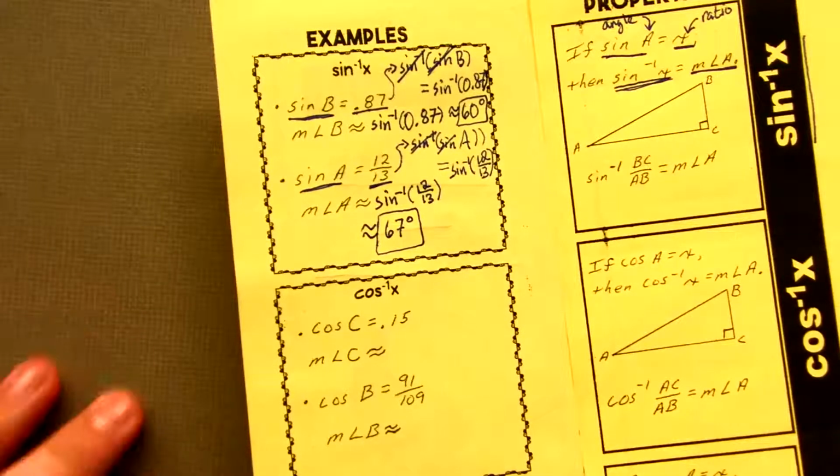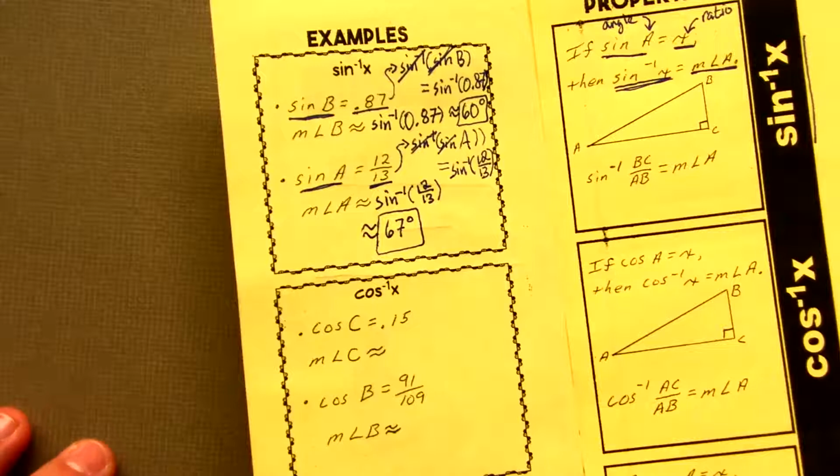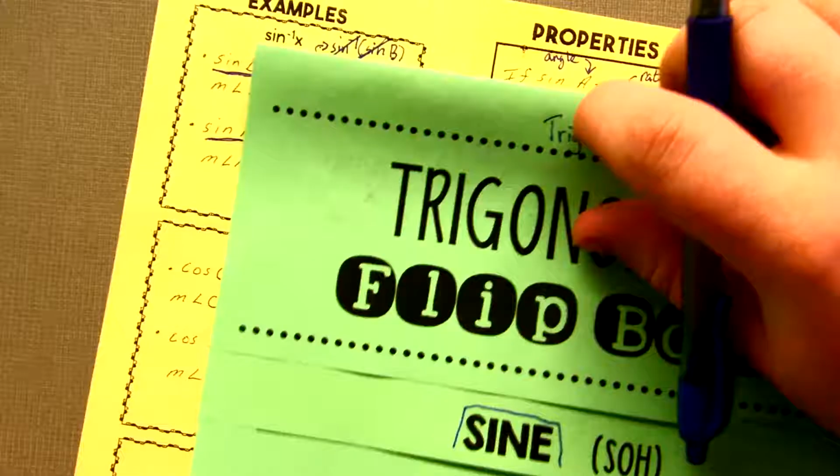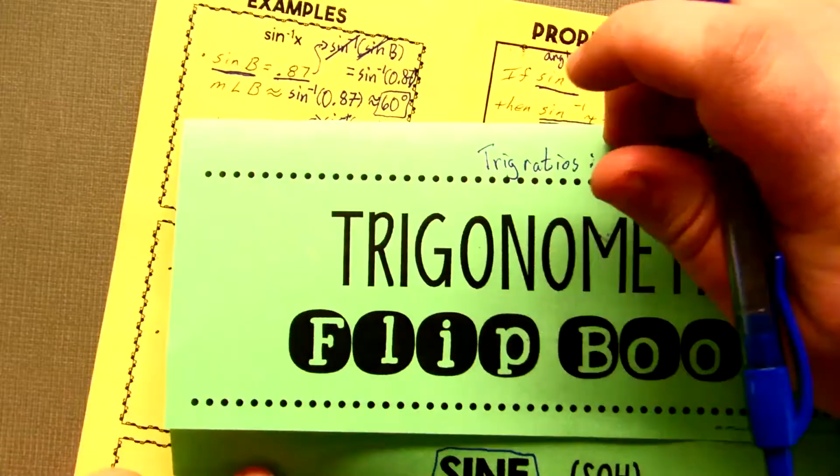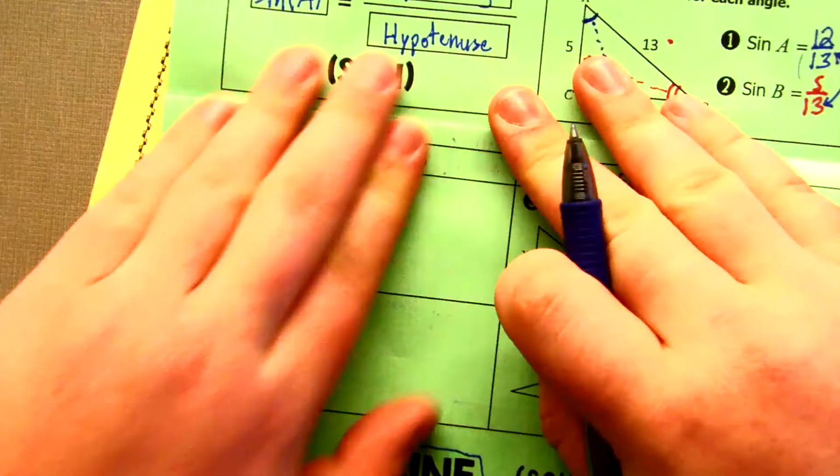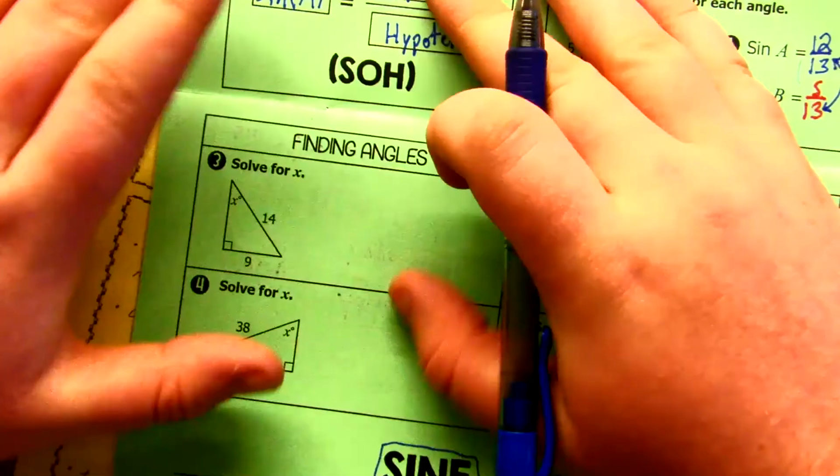So we've done these isolation examples. Let's work a couple that take a little bit more steps. So if I can have you grab your green flip books, and we are going to open them to the sine chapter, and we are going to work example 3.